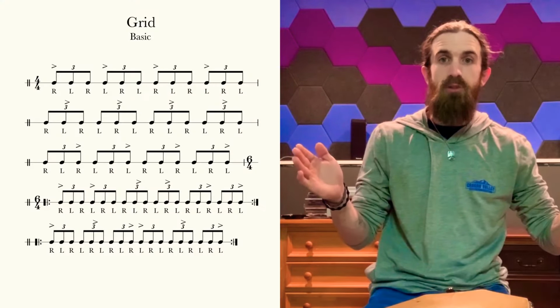So that's the basic underlying idea behind the grid. You're going to have this accent movement as it shows up in a few different ways. So this exercise, as you formalize it, it turns into 3 major sections.